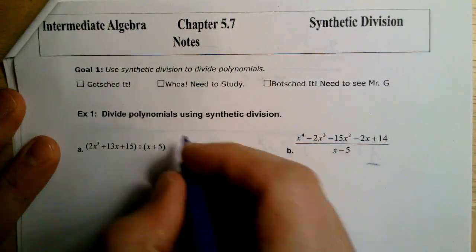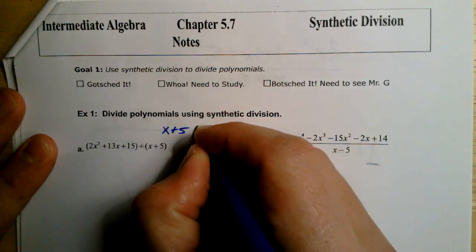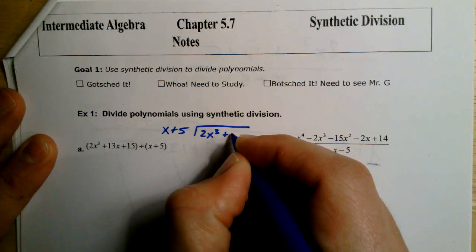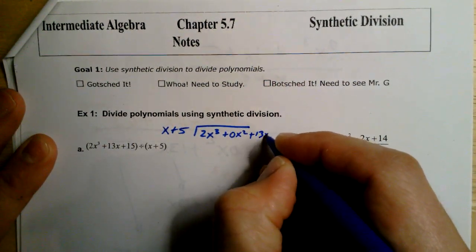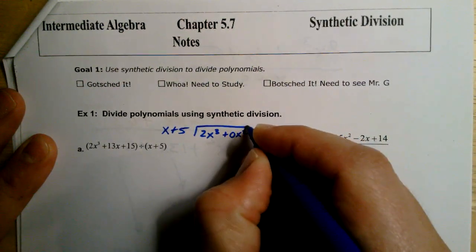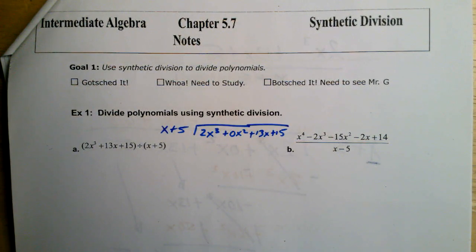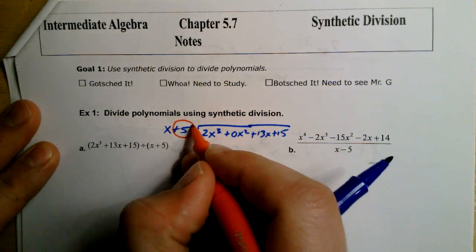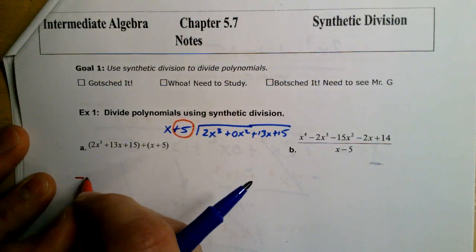So before, the one that we would do on long division, we would take x plus 5, and then we would do 2x cubed plus 0x squared. We're missing that term. Plus 13x, and then plus 15. We would go through and write that all out. Well, now with synthetic division, we're going to take this plus 5 and do the opposite. We're going to make that a -5 right here.